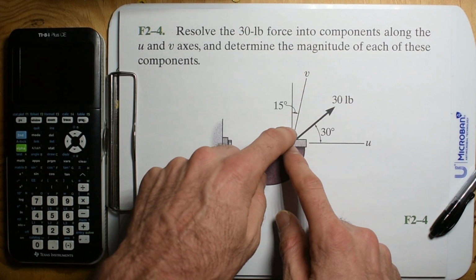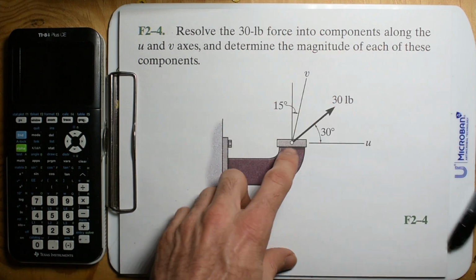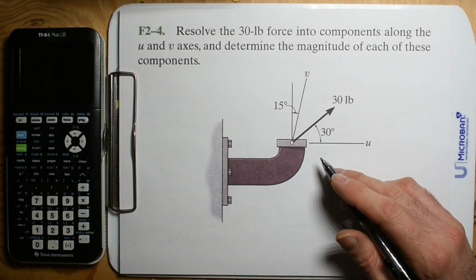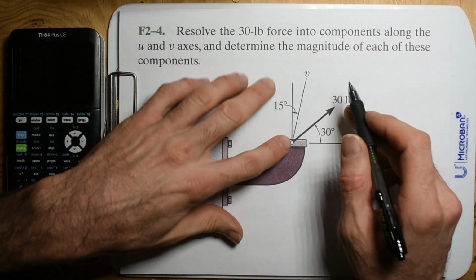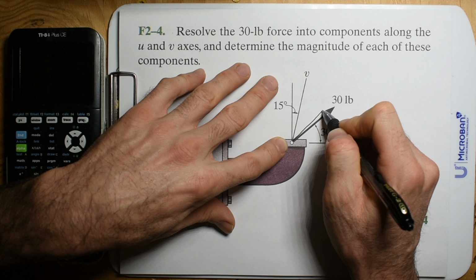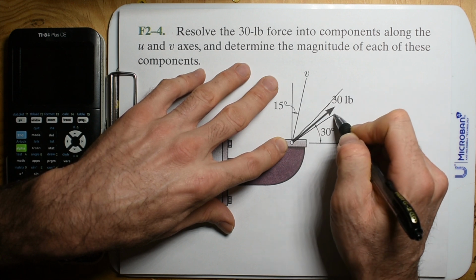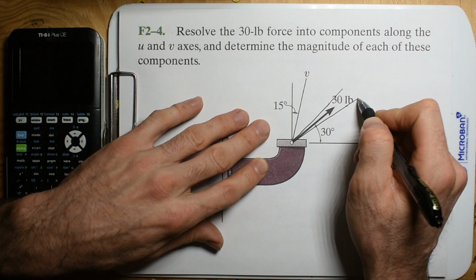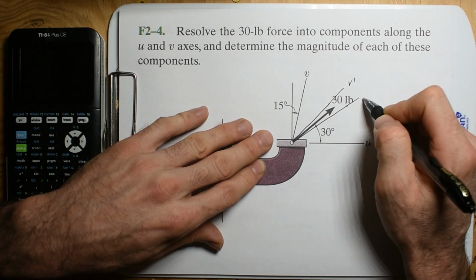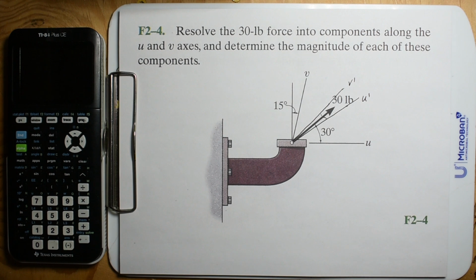These are the directions u and v, so we might as well simplify this problem and say, resolve the 30 into a vector that's going to be just in this direction and this direction. We would call these v prime and u prime. This angle is going to be the same.